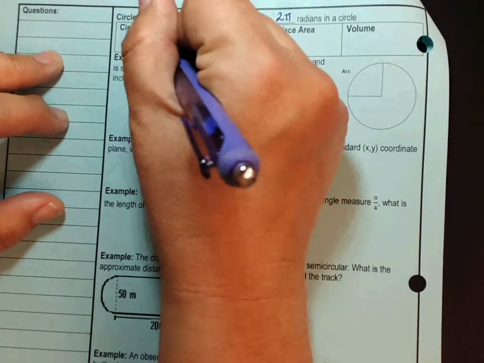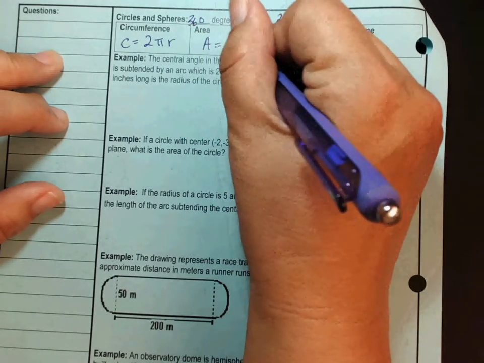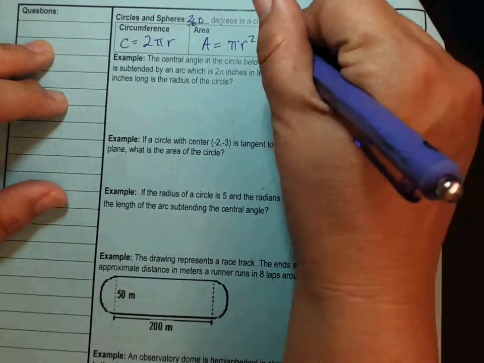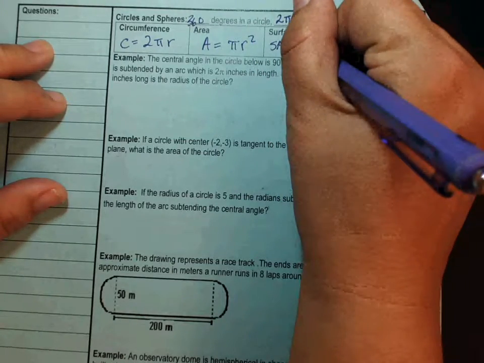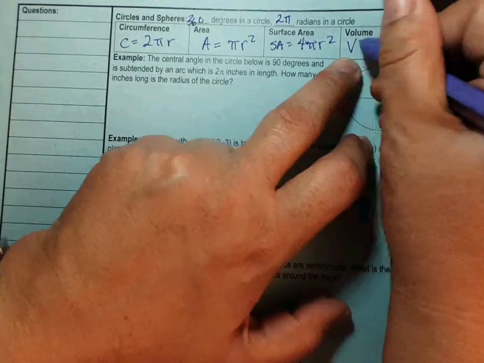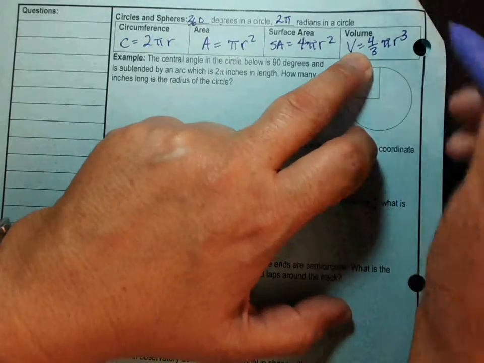Circumference is 2 pi r. That's always good to know. Area is pi r squared. You better know that one. In fact, I wouldn't be surprised if you saw a circle like that. Surface area, not so sure if you're going to see that. It's 4 pi r squared. Volume is 4/3 pi r cubed. Not sure you're going to see that.